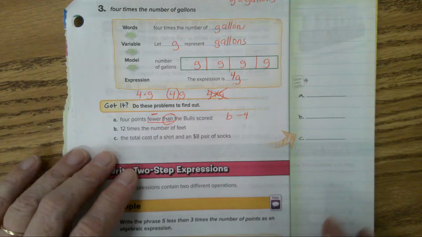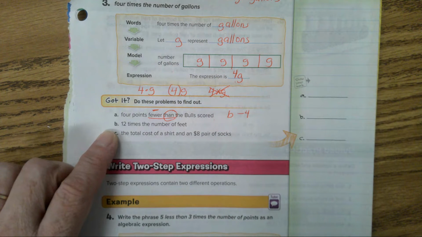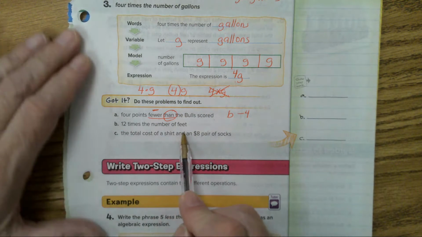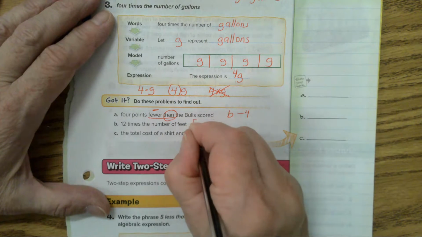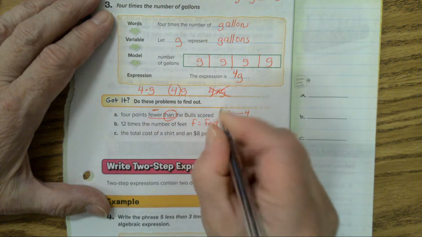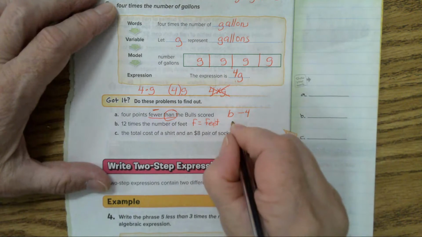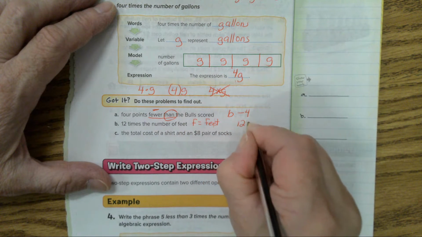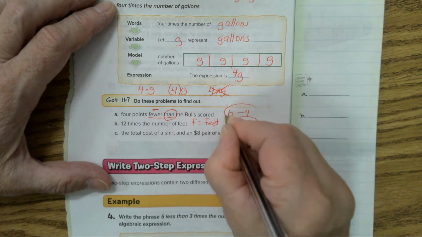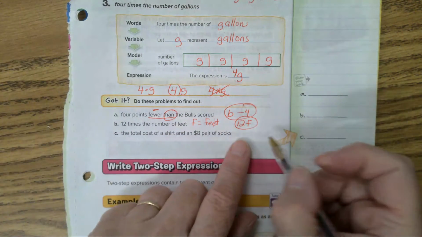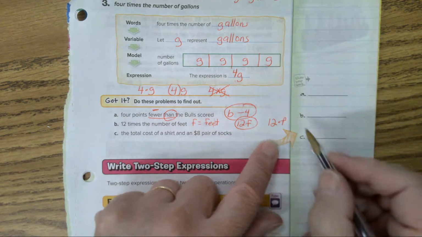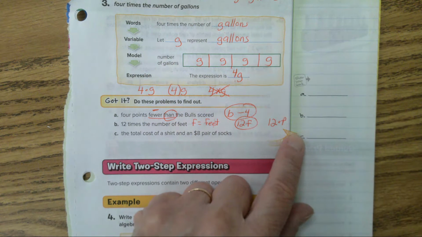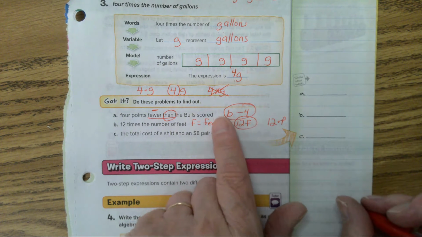All right, the next one, who would like to read letter B for me? Go right ahead. Okay, I'm going to let F equal feet. Define my variable. F equals feet. It didn't tell you you had to define them, but I'm just going to do that. So the answer for this would be 12 times F. Okay? 12F. That means 12 times f. If you still don't feel comfortable doing that, you can do 12 dot f. How many of you still want to put a dot in front of it? Are you all comfortable with doing 12f?